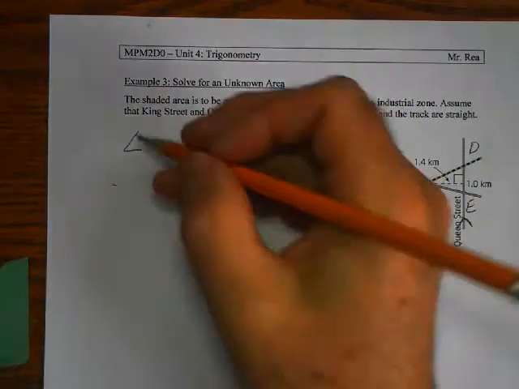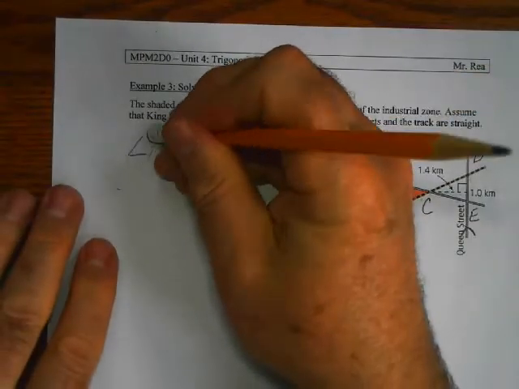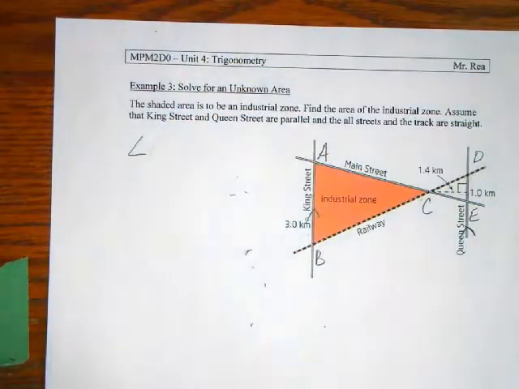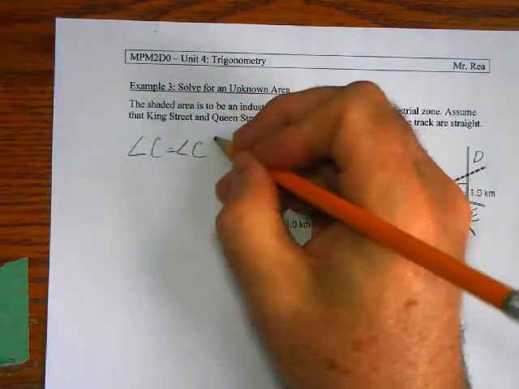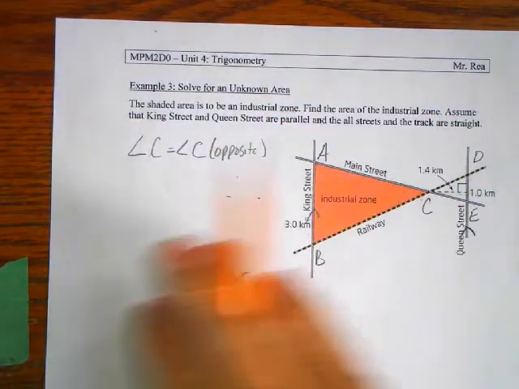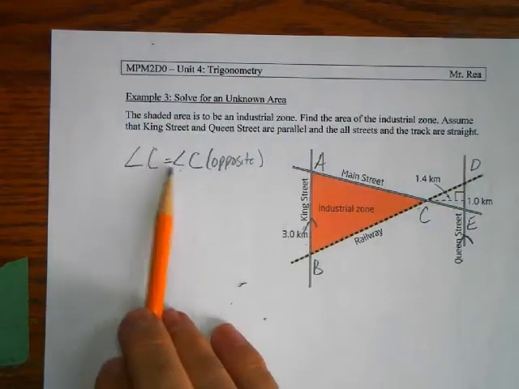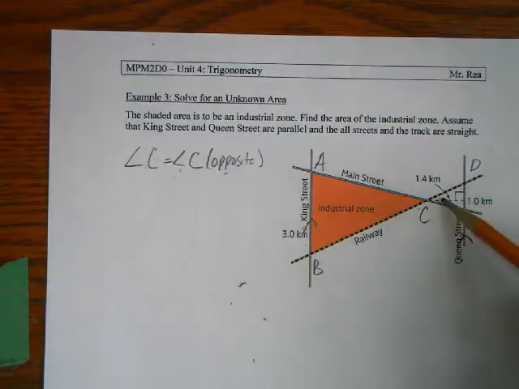So angle C is equal to angle C, because, well, because they're opposite, they're equal. Whenever you're doing this, you can make your statement: these two angles are equal, and then put a one-word reason inside here. So these two angles are equal because they're opposite angles.